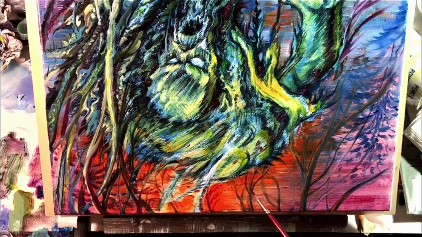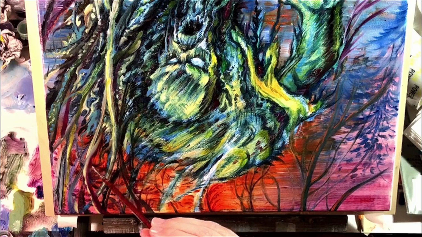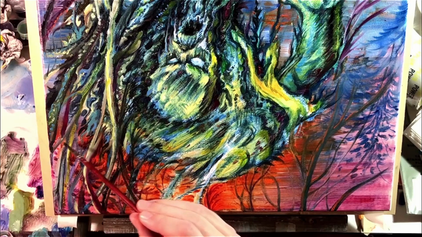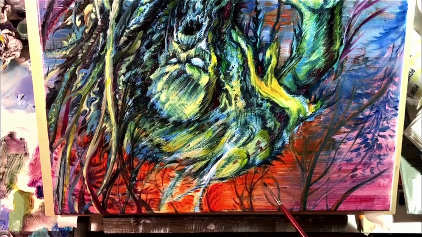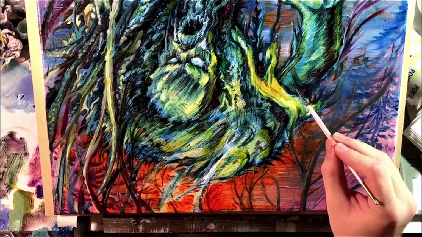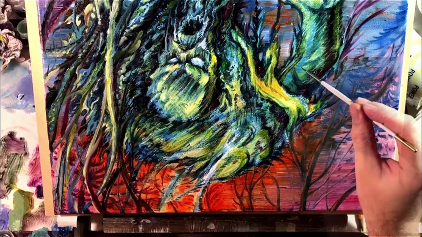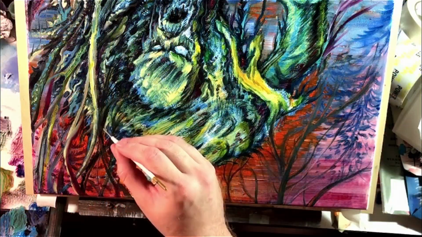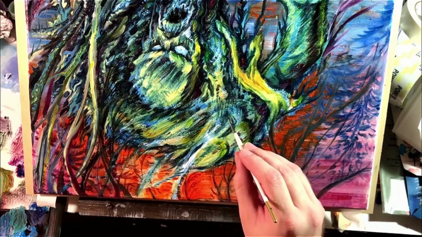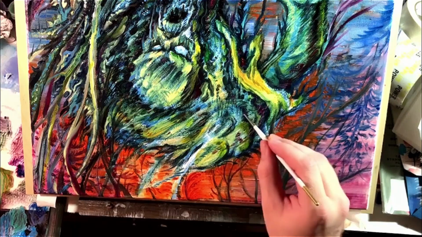Sometimes it's necessary to turn the painting upside down to more easily access working out the details of some of the elements that are on the top of the design. So you can see I'm just going in and working on these little vines and branches and leaves and all sorts of vegetation. Because Swamp Thing himself is vegetation. He comes from the swamp.